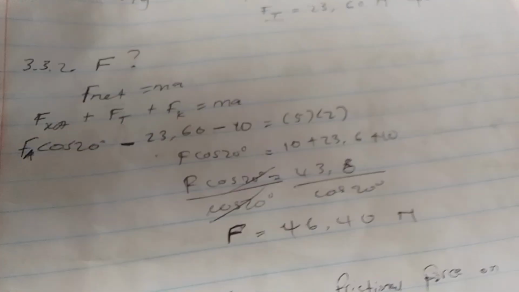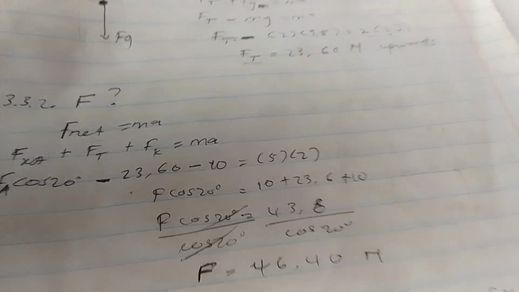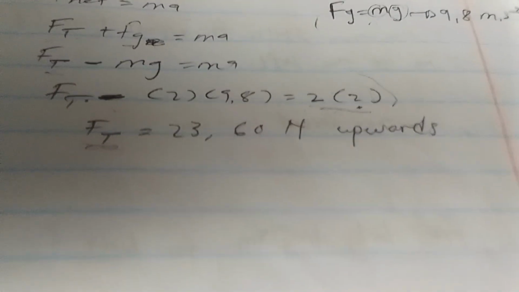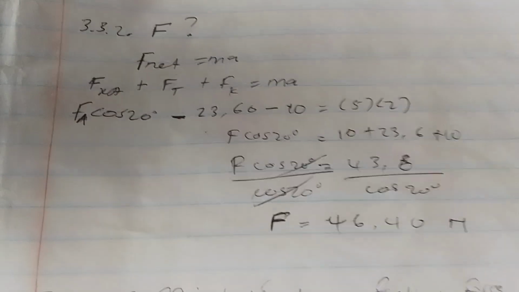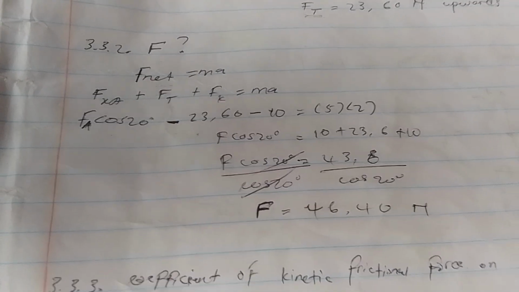So it is Fa cos 20. Then the rest of the forces that are opposing the motion, they are negatives. So Ft, we already calculated Ft, the tensional force, it is 23.60 newtons. This one is going opposite to our direction, so it is negative.